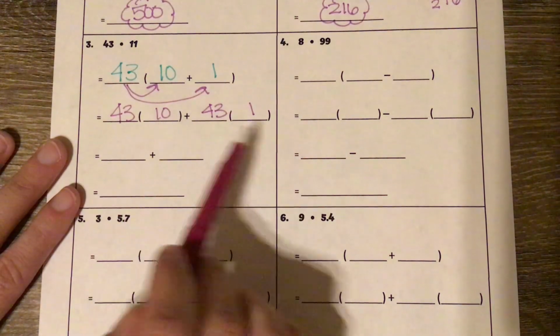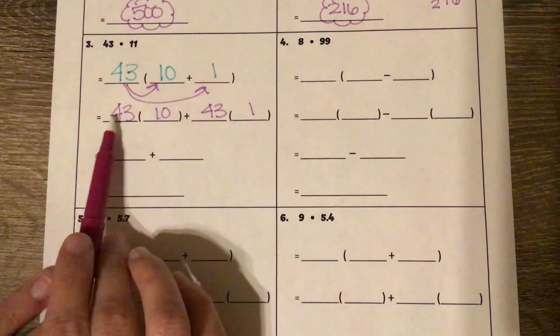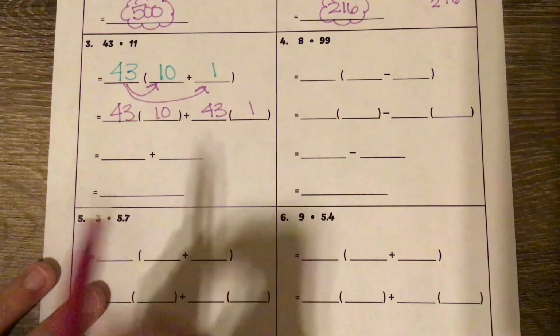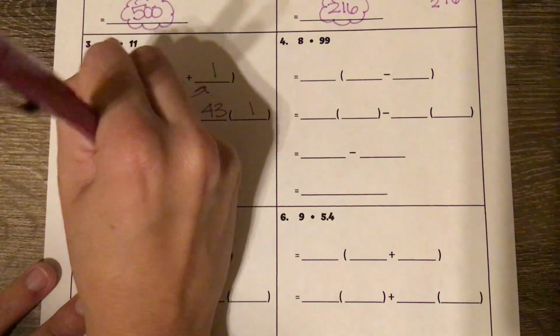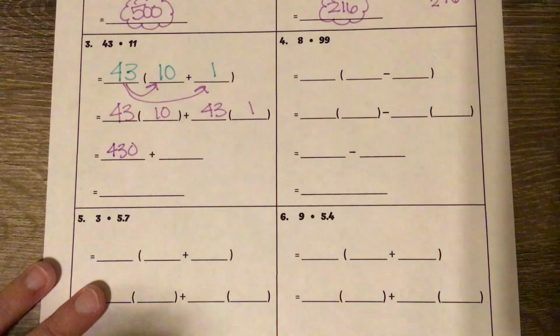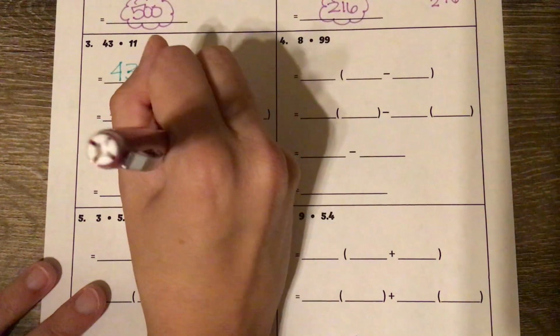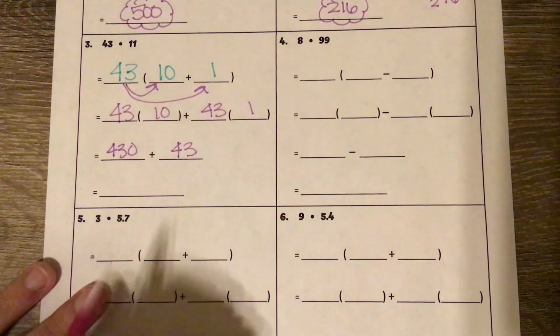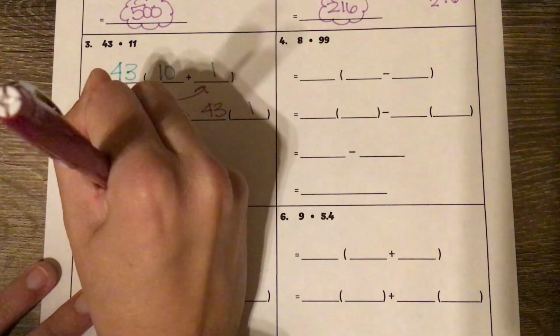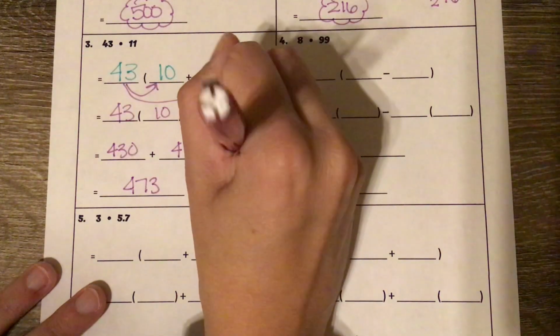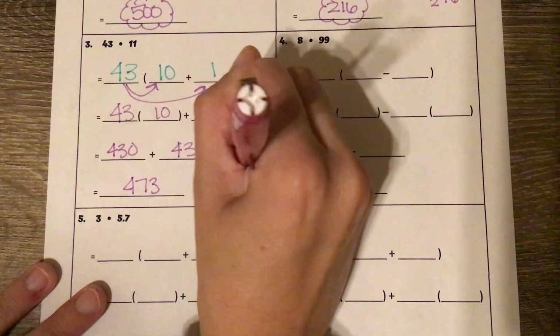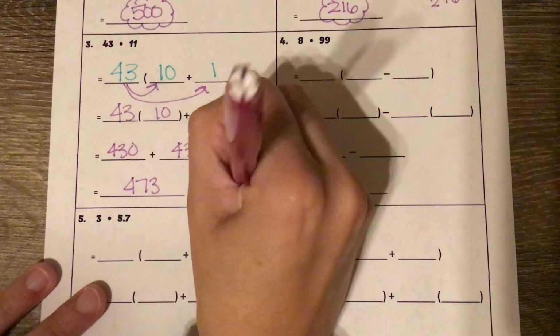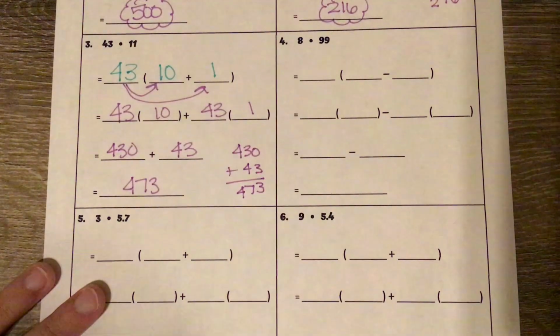Both of these are relatively easy numbers to multiply by. 43 times 10, well, 43 times 1 is 43, plus a 0 is 430. And then 43 times 1 is just 43. And then we're adding them together. Maybe you can do it in your head and realize that this is 473. If not, you can do it on the side, and you'll get the same thing.